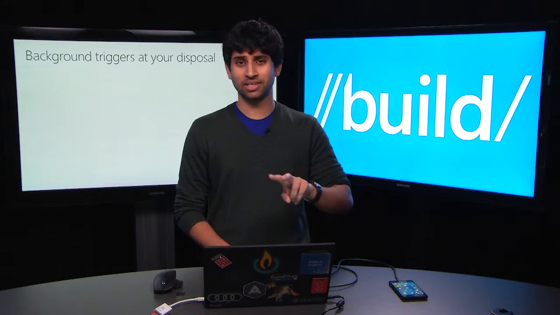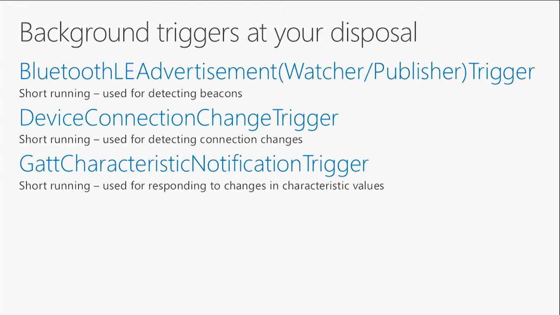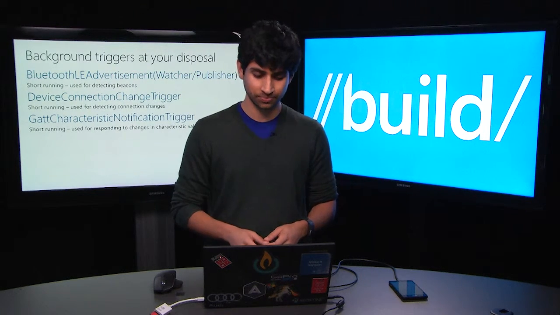There are two main types of background triggers: short running and long running. Bluetooth has three special short running background triggers. The advertisement watcher and publisher triggers were covered extensively in last year's Build session, so be sure to check that out. But they're basically how we interact with beacons in the background. If you see a beacon nearby, the Bluetooth LE advertisement watcher trigger will fire, and you'll be able to run a small bit of code.